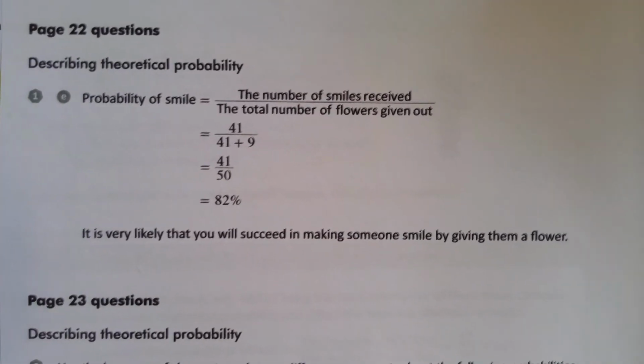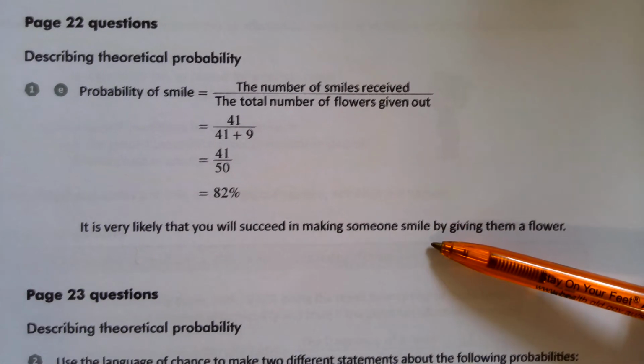Okay, I missed that last question in 22. I bet you were telling me, Mrs. Booth, you've forgotten. That's all right. There's the answer to that last one.